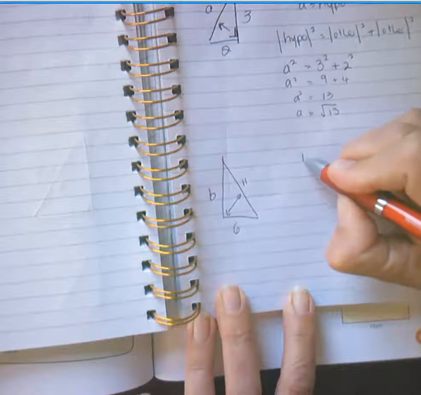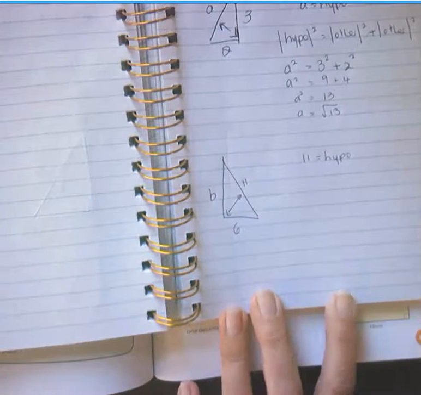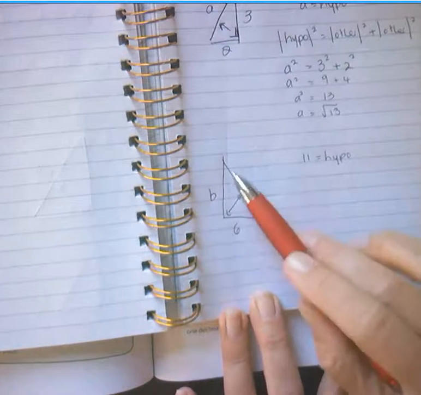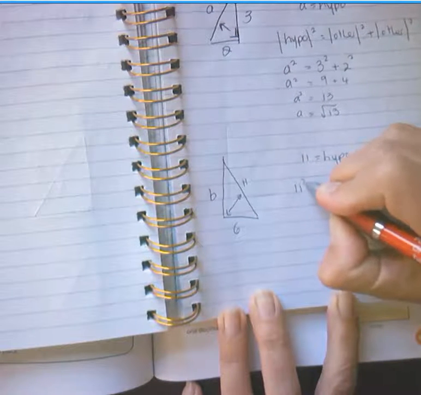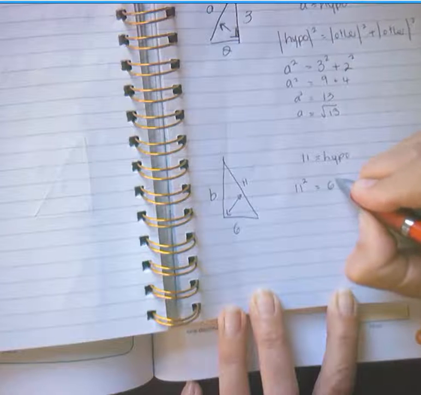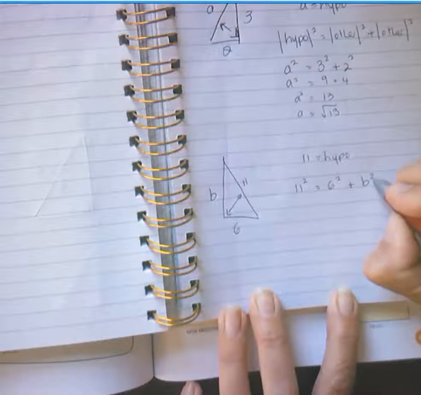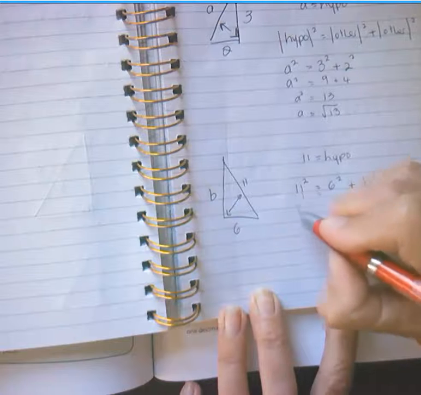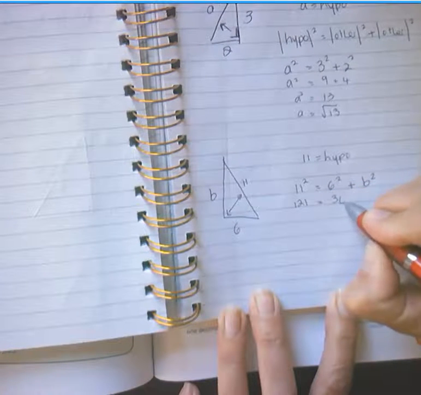So 11 is our hypotenuse. In terms of plugging it in, you will go 11 squared equals 6 squared plus b squared. 11 squared gives you 121. 6 squared gives you 36.